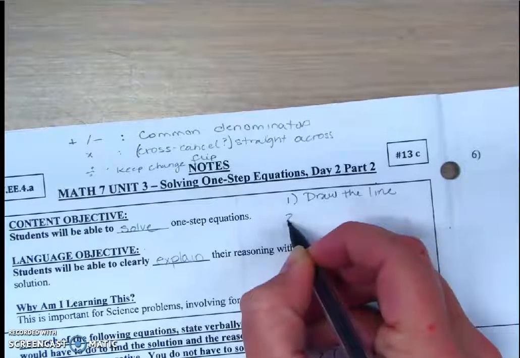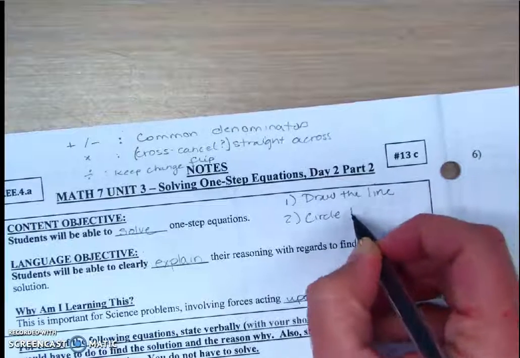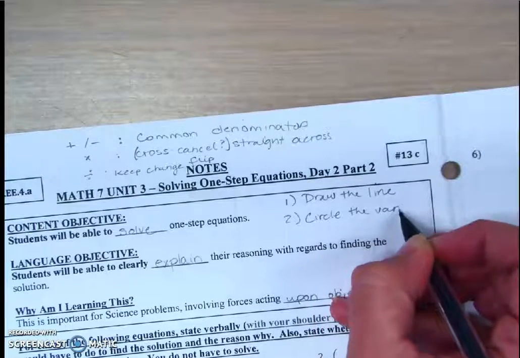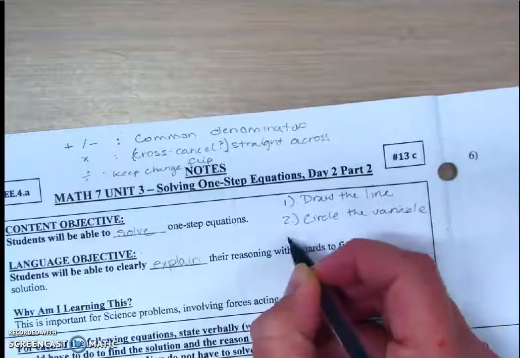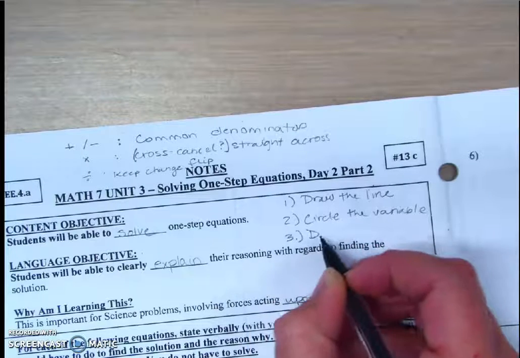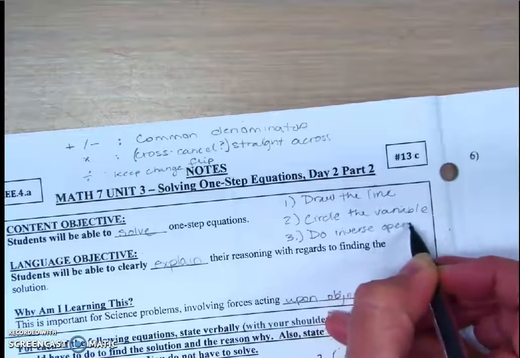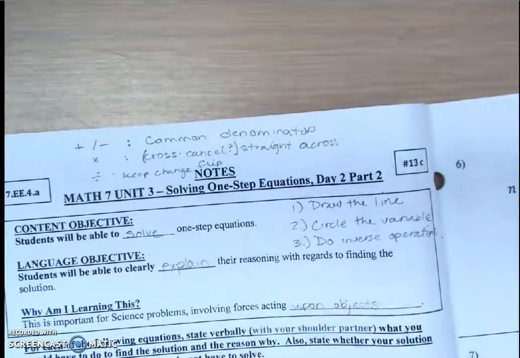of equality. Step 2 is circle the variable. Please don't skip these steps. Circle the variable so you can see where it is and what's being done to it. And then finally, step 3 would be do inverse operations. We're going to do the opposite to get that variable back by itself.